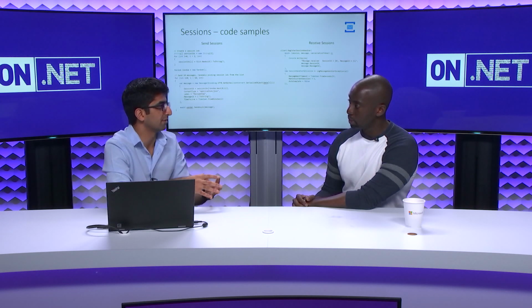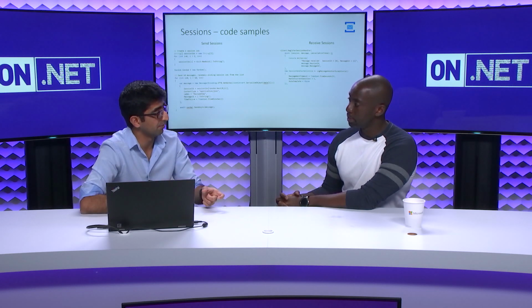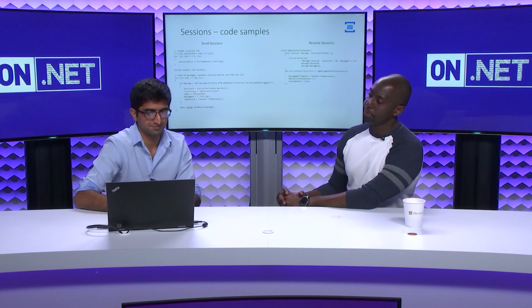You could in theory have a single session, or a session with a single message, to mimic the same behavior. But remember, sessions are slightly more computationally intensive. Because you need to keep them grouped together and make sure they're in order. So make sure you only use it when you want to group these messages together and lock at a per session level. That makes sense.